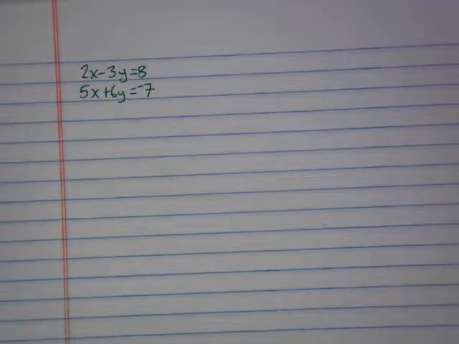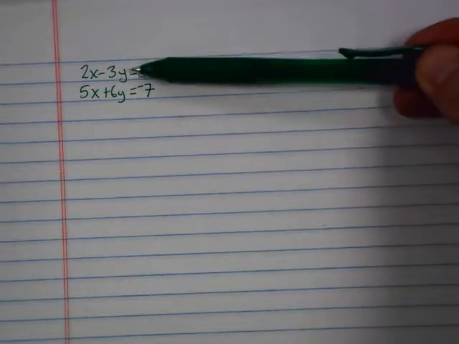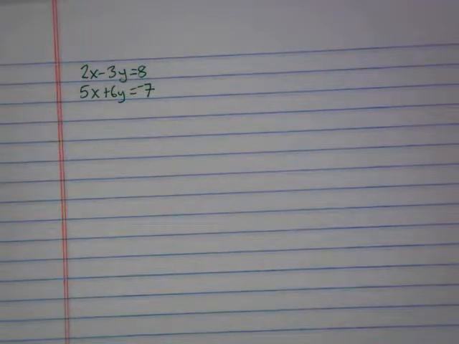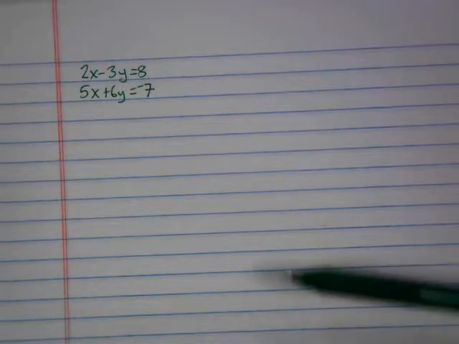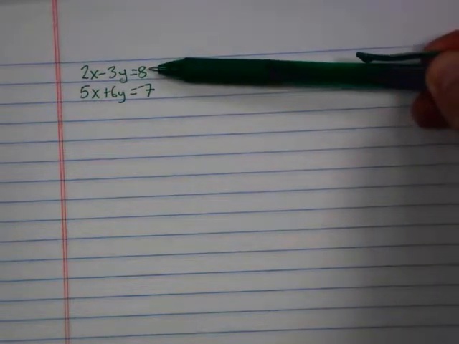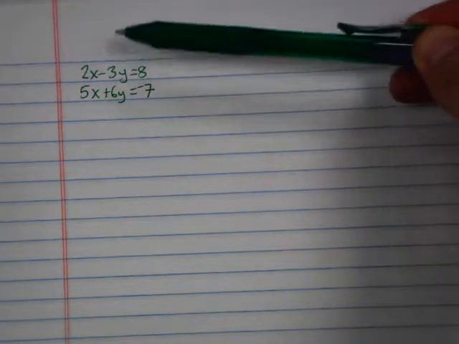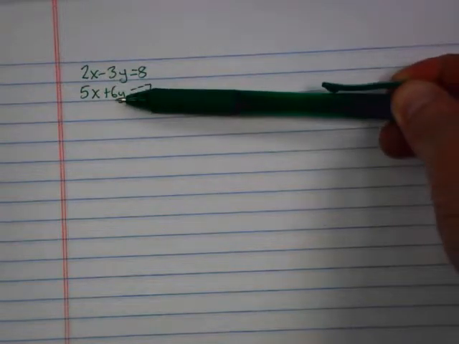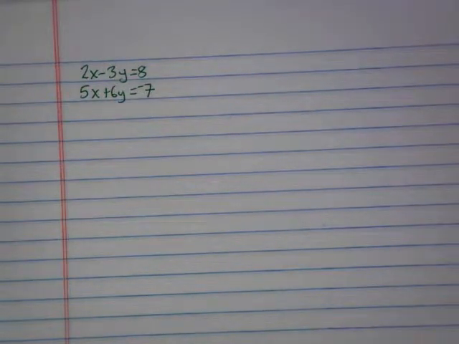What do you have to do so that you'll make the y's add up to 0? You multiply by 2. Multiply the top one by positive 2, right? Because that'll give you a negative 6y and a positive 6y. You can do the x's, it's just harder.